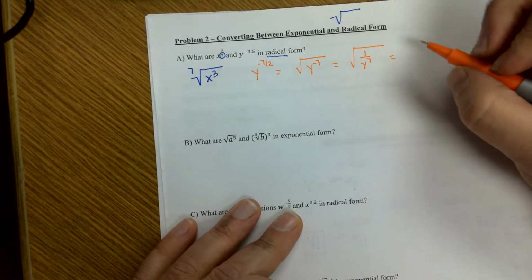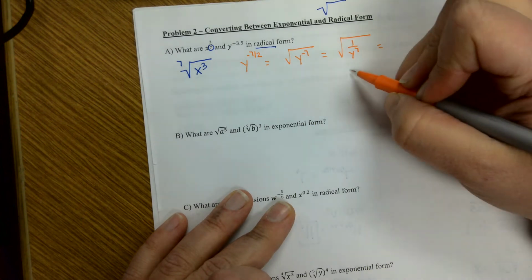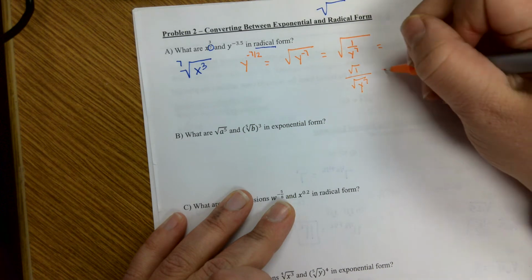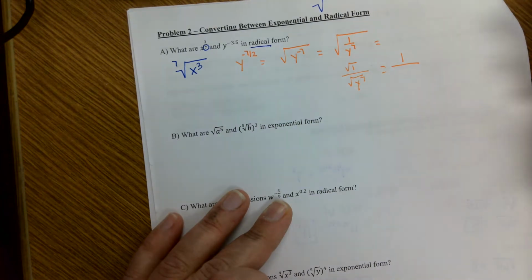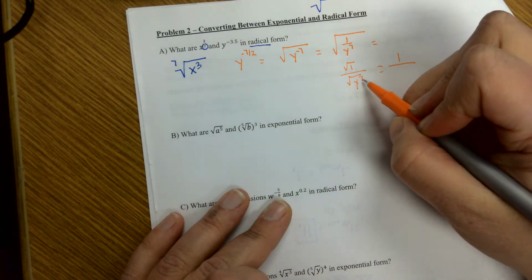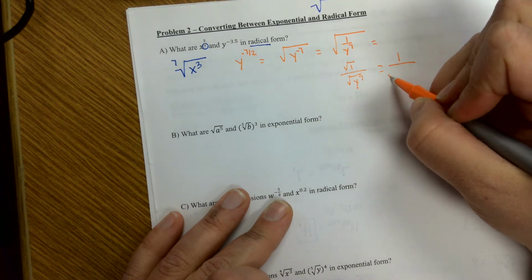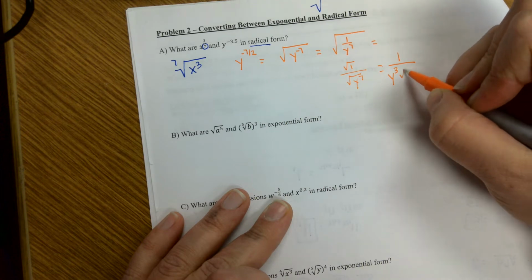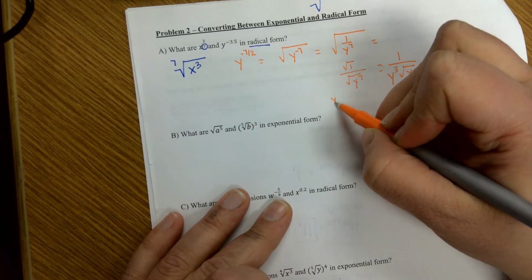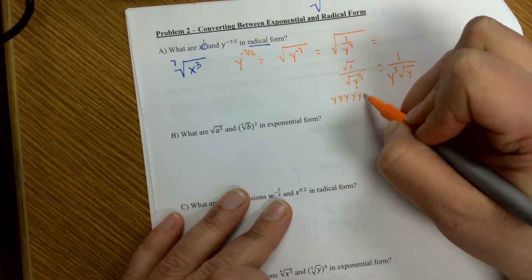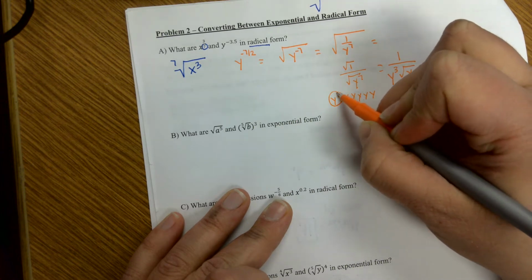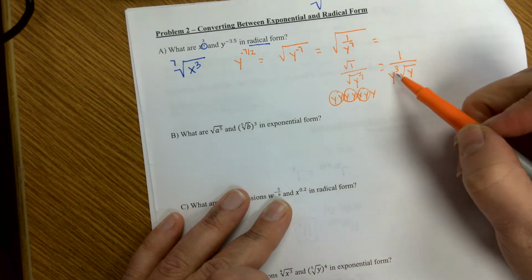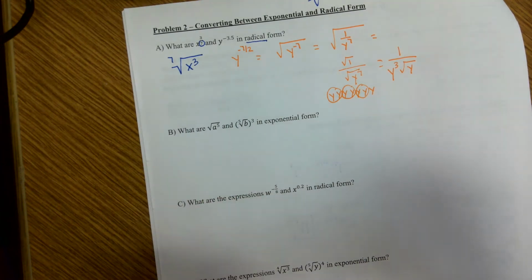Actually, kidding. I could actually simplify this. So it would be the square root of 1 over the square root of y to the 7th, which would be 1 over, square root of 1 is 1. There are 3 groups of 2. So I can take out 3 full y's, leaving me with 1 y here. So if I have 1, 2, 3, 4, 5, 6, 7, here's a group, here's a group, here's a group. I can take out 3 y's and 1 y would stay inside.